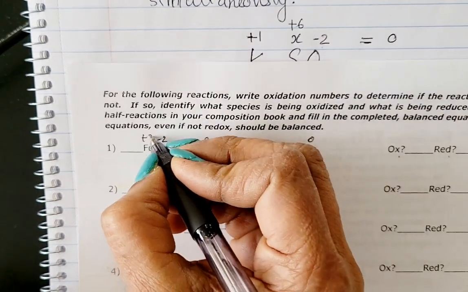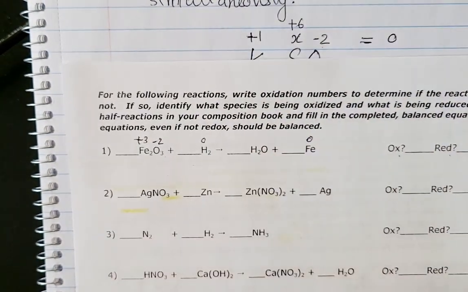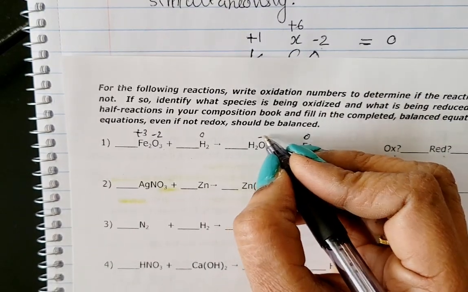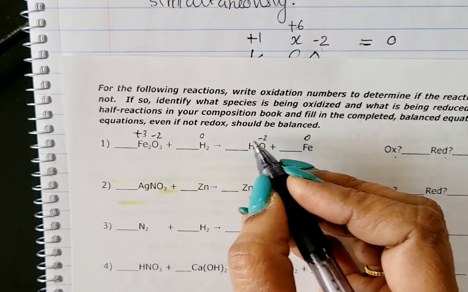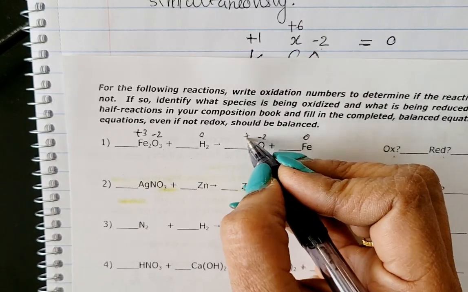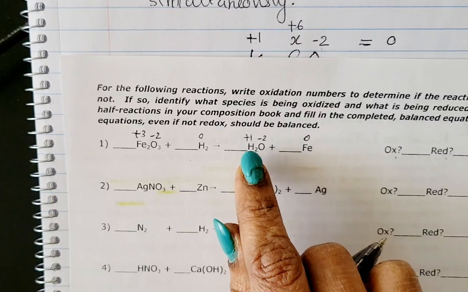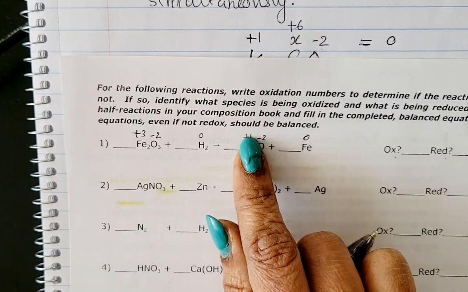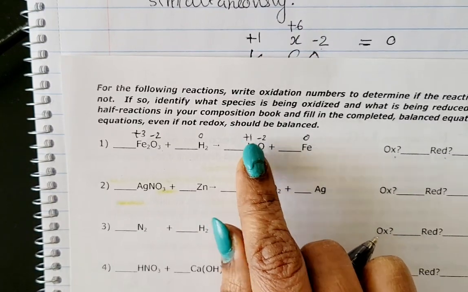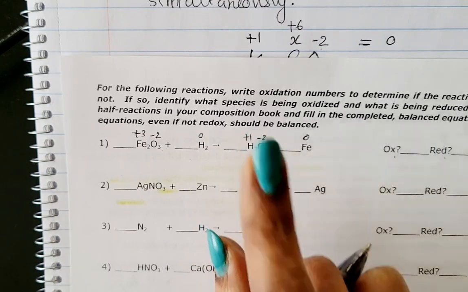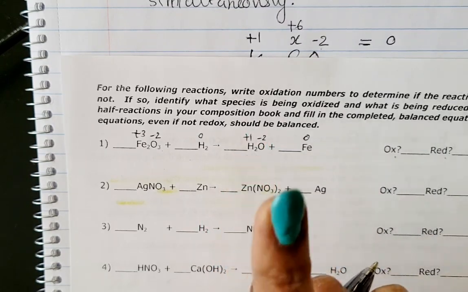So this is 3. Okay, here we don't need to calculate. We know that oxygen is minus 2. This will be plus 2 divided by 1. So that will be what? Plus 1. You are writing only one atom's charge on the top. Don't multiply this with 2 and write plus 2 there. You have to write only one single atom's charge on the top.